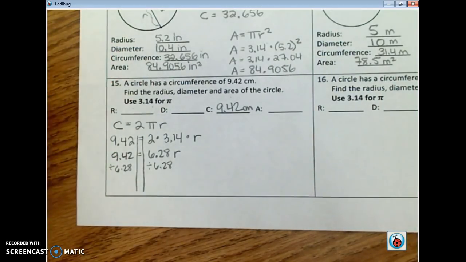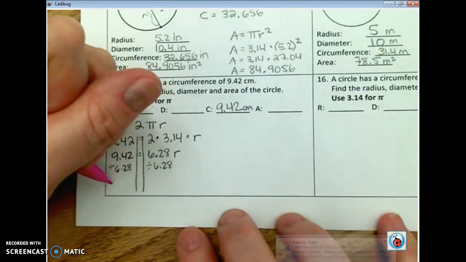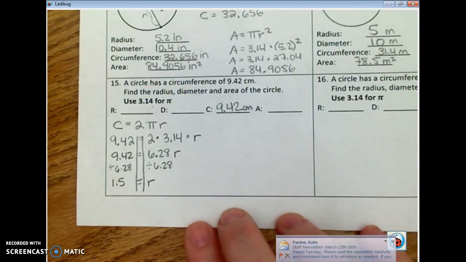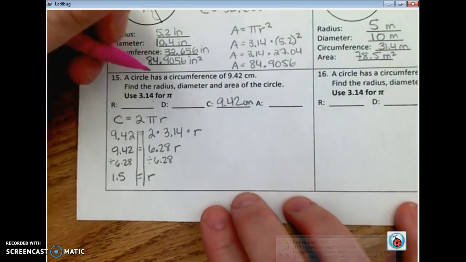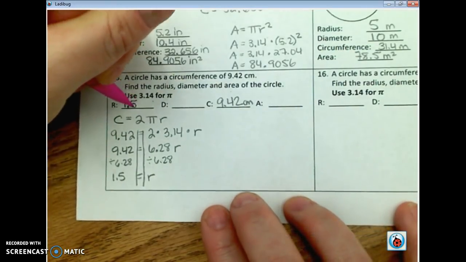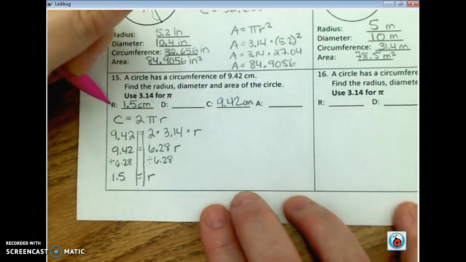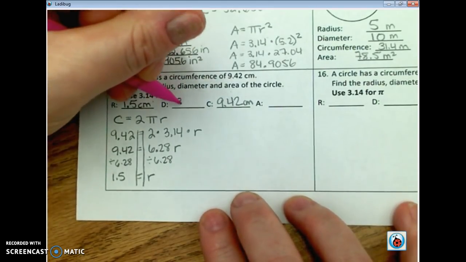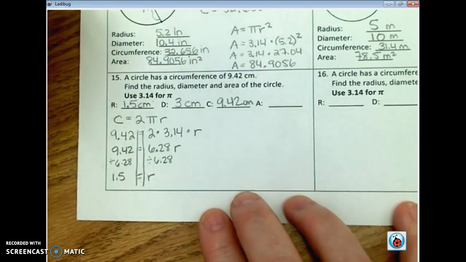Well, the opposite of multiplying is dividing, so I'm going to divide both sides by 6.28. So 9 42/100 divided by 6 28/100 is 1.5. So my radius is 1.5 centimeters. Well, if my radius is 1.5, I know that my diameter is 2 times that, which means it's 3 centimeters.